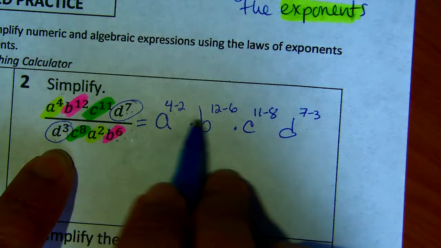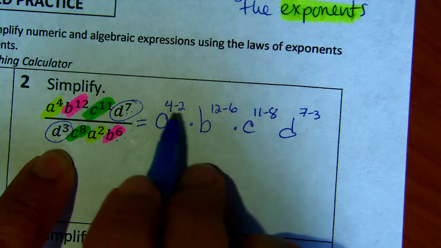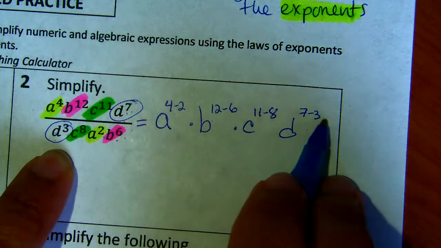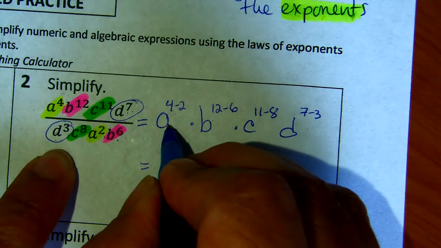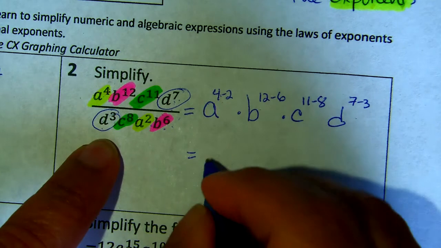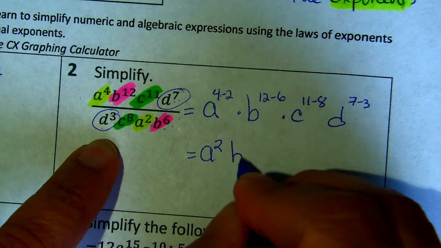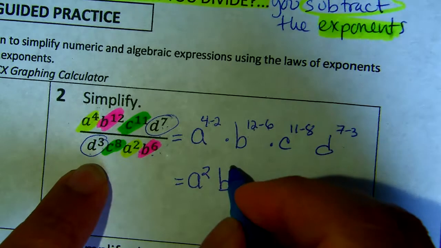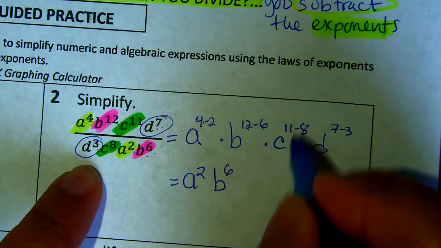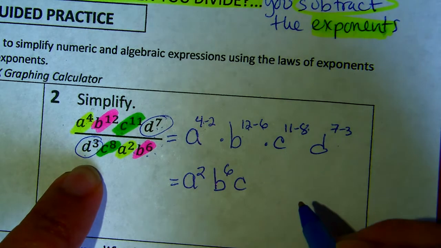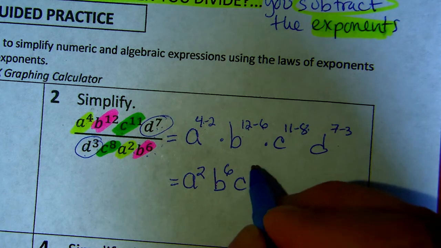Now, this is the last time that I'm going to do it like this, where I actually write the subtractions. Okay, so A to the power of 4 minus 2, 2. B, 12 minus 6, 6. C, 11 minus 8, that gives us what? 3?